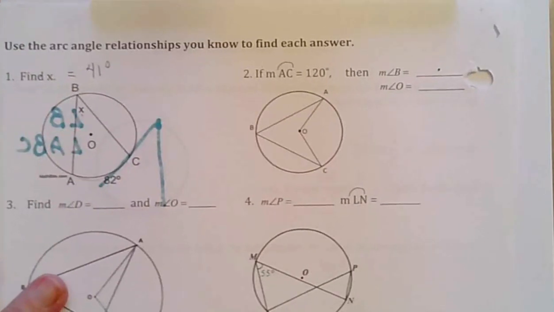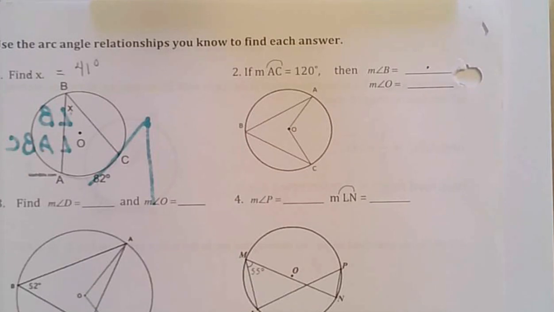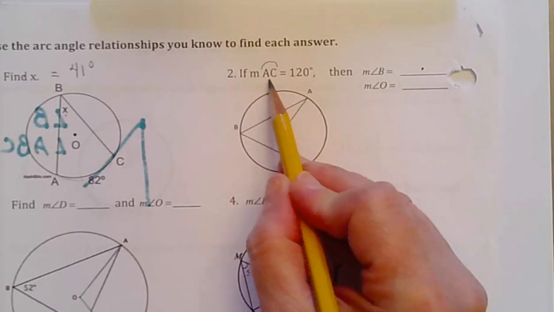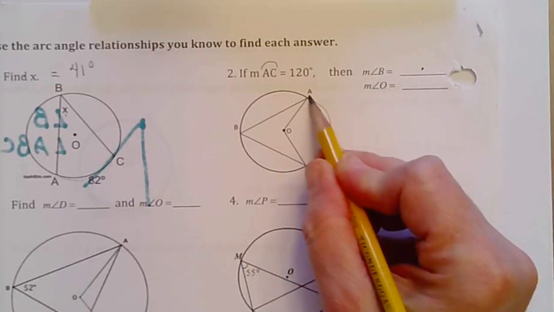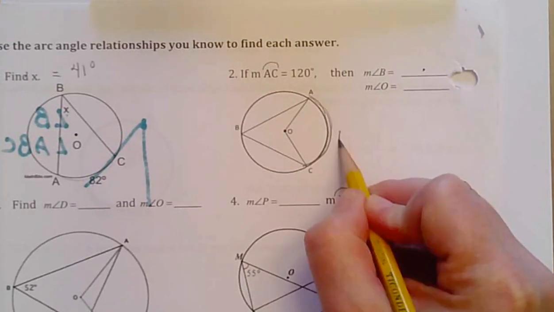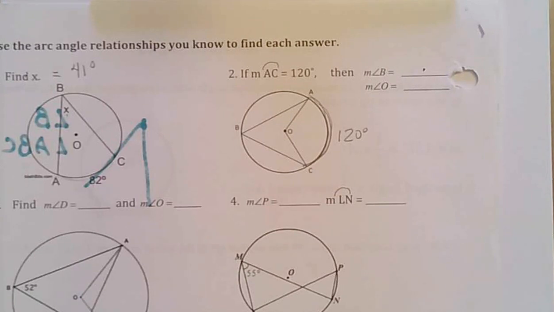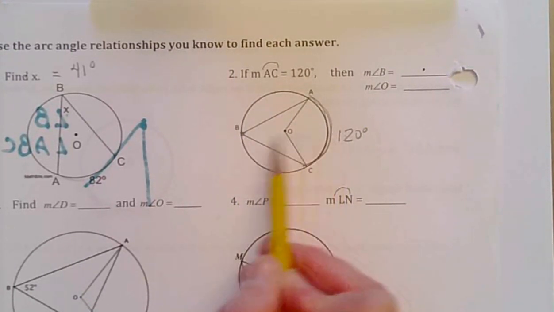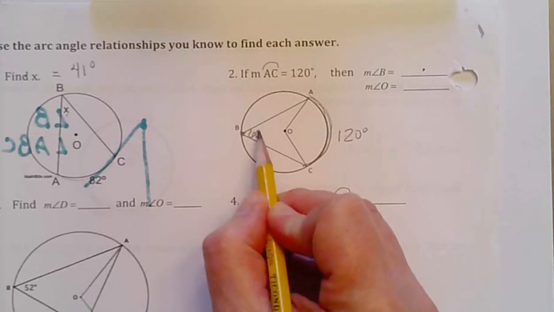Jumping over to number 2. Okay, so hopefully we can see everything from now on. I'm going to write in everything they tell me. AC, that's this guy over here. Arc AC is 120 degrees. Angle B. B is this inscribed angle, and remember arc to angle, cut it in half.